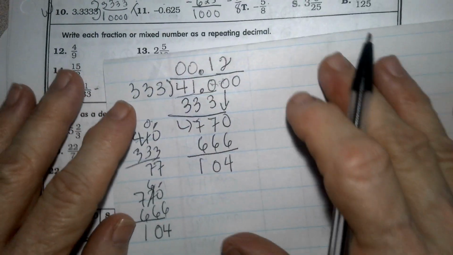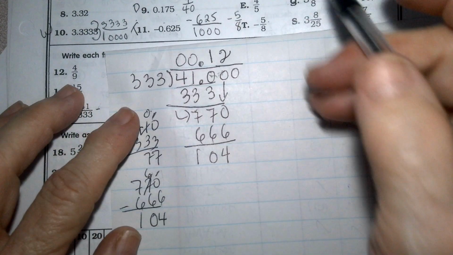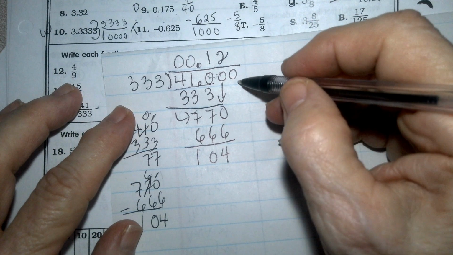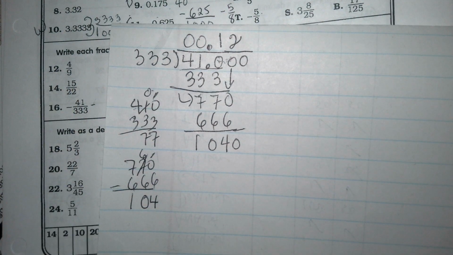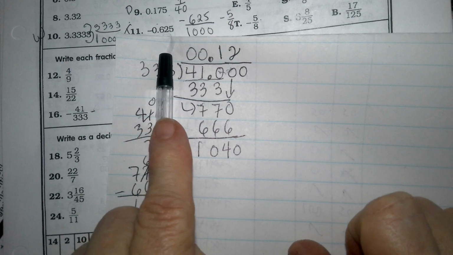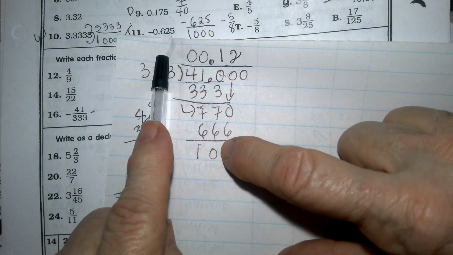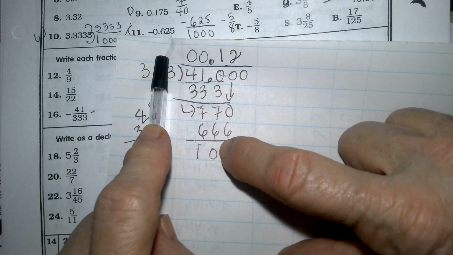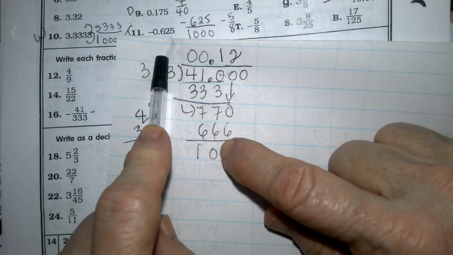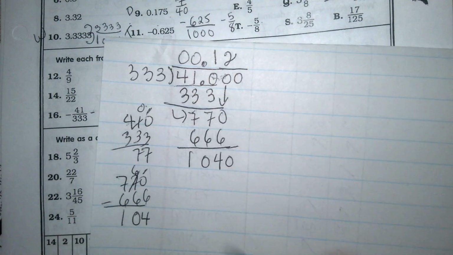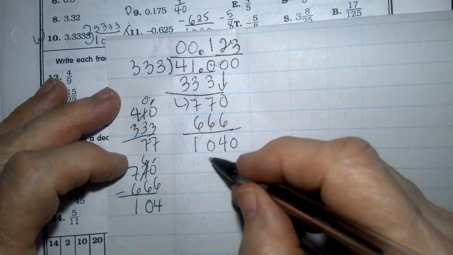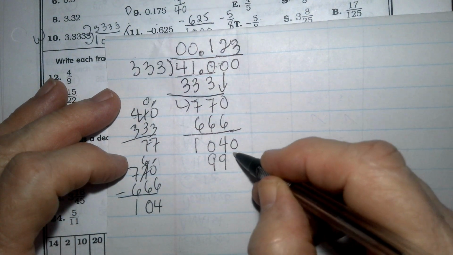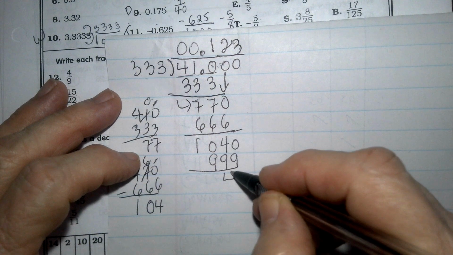I promise you that. And then on this one, this is going to be bring down brother. And then I'm going to cover up 2. Cover up 2. How many 3's in 10? 9. 3 times 3 is 9. So it's probably going to be 3. 3 times that is 9, 9, 9. And the difference is going to be 41.